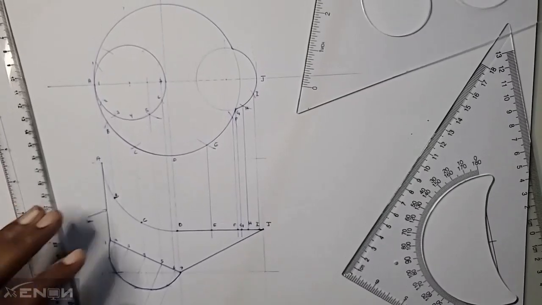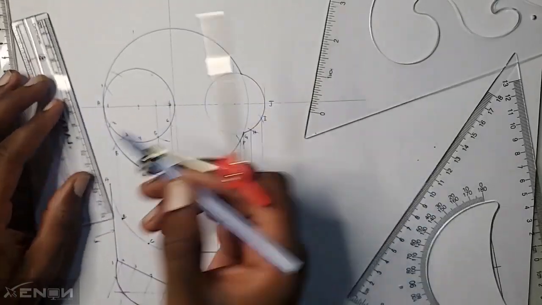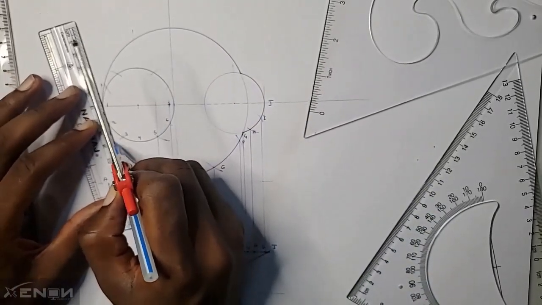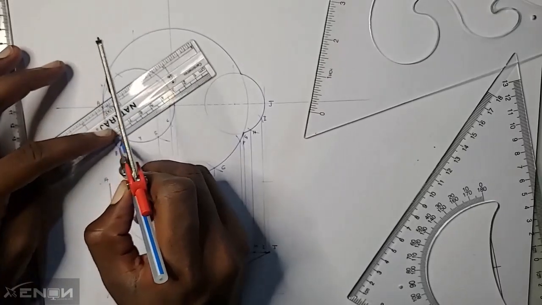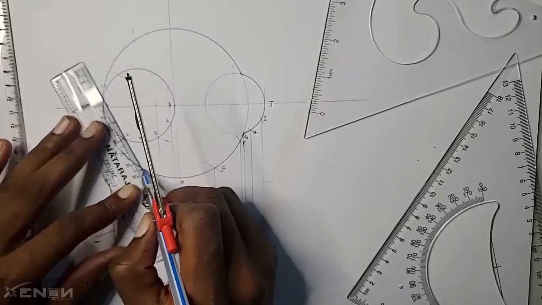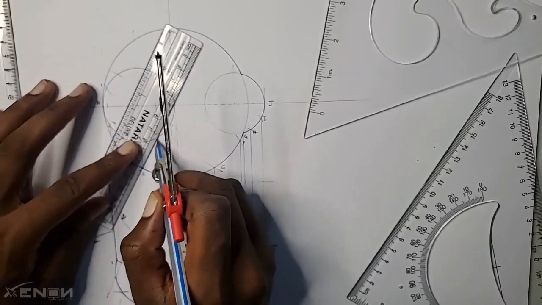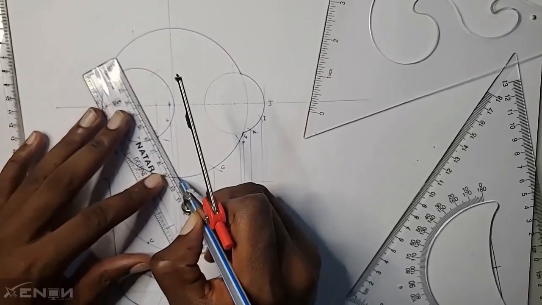Perfect. Now this is the time where we create the triangles along the profile. So I'm going to start at point B, then join B to 2, 2 to 3. The pattern of triangles can be created in whichever way that you want, as long as you create triangles. So in whichever way that you want, create that pattern.